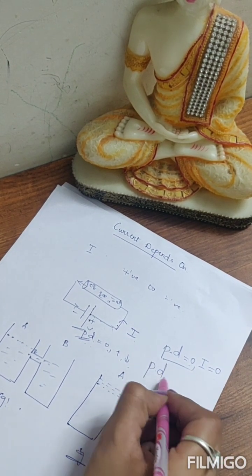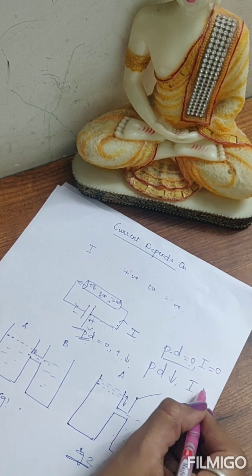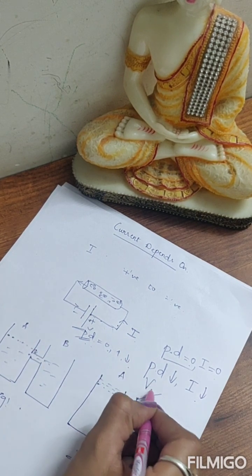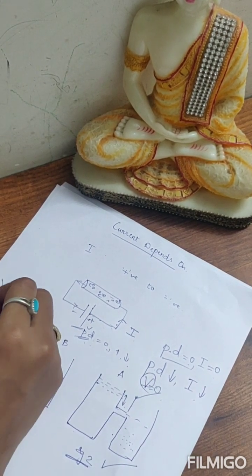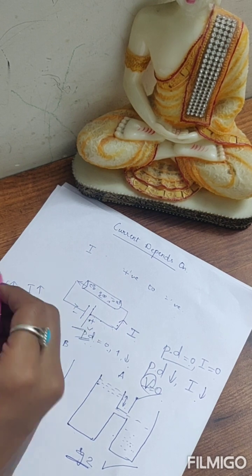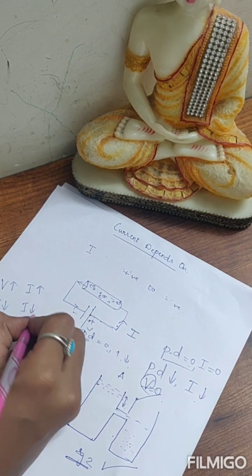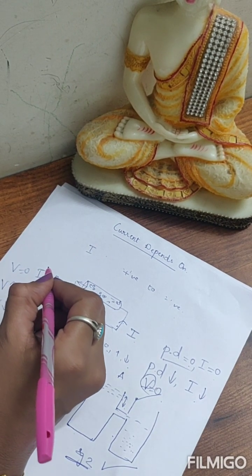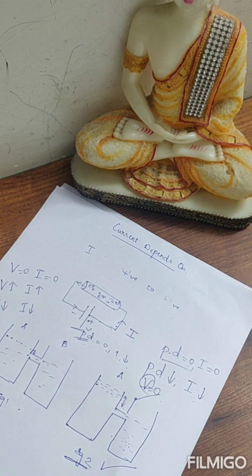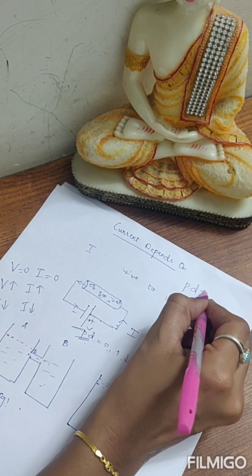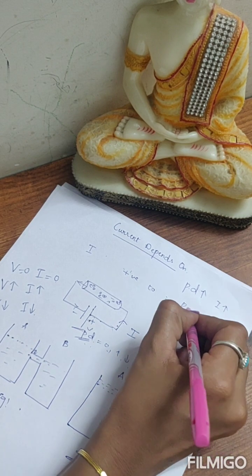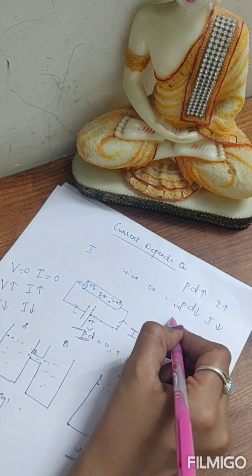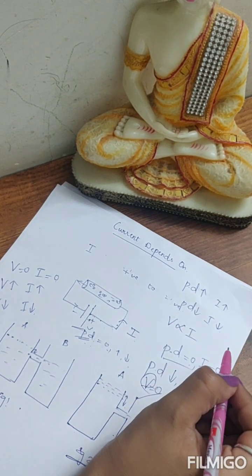What happens if the potential difference decreases? I also decreases. Potential difference is nothing but voltage, right? We represent it by V. So if V increases, I also increases. If V decreases, I also decreases. If V is 0, then I is also 0. As potential difference increases, I increases; as it decreases, I decreases. I can tell the formula directly: V is directly proportional to I, right?